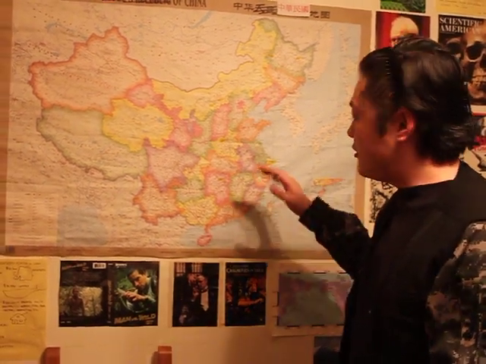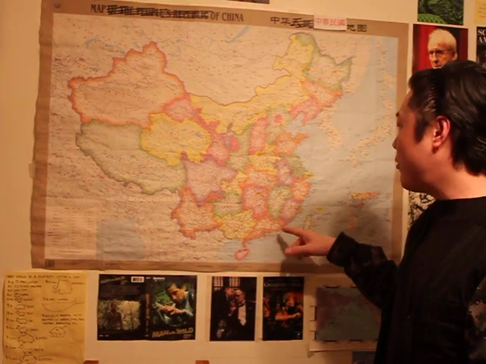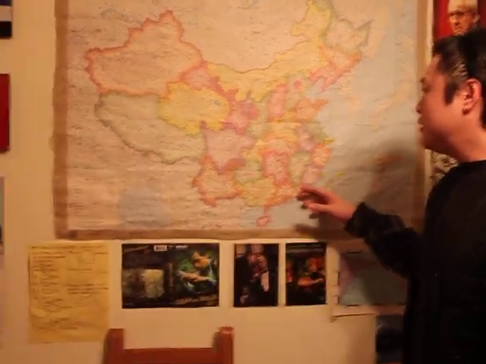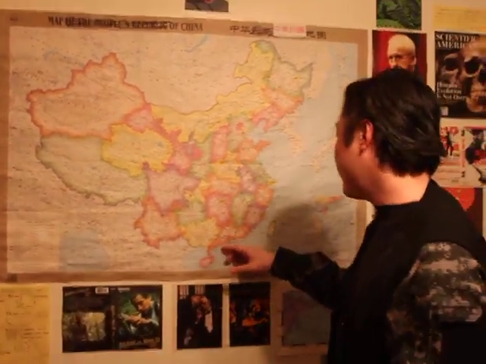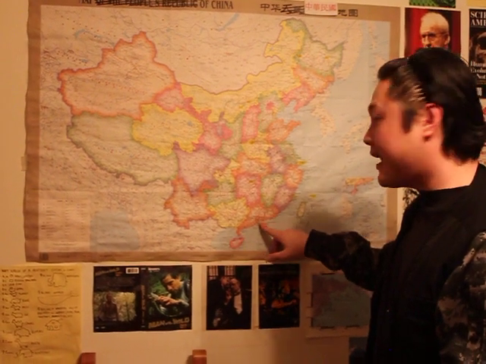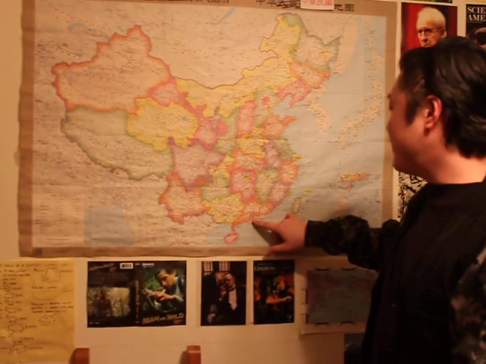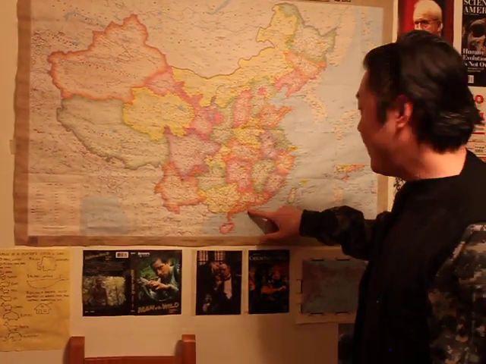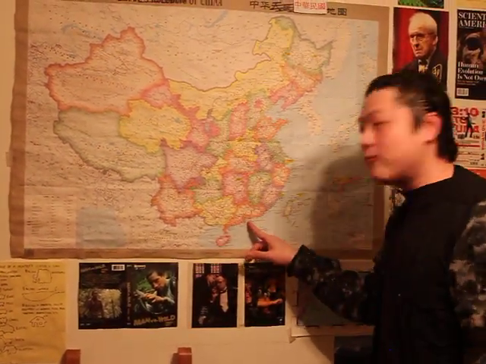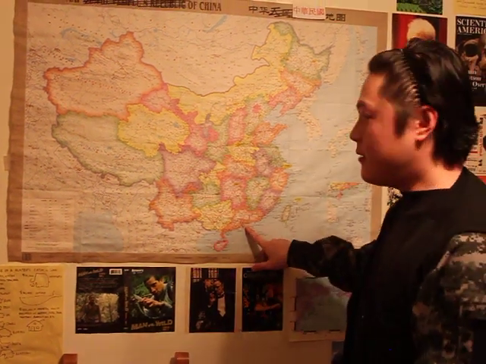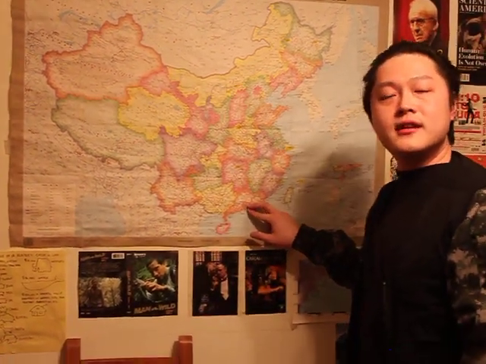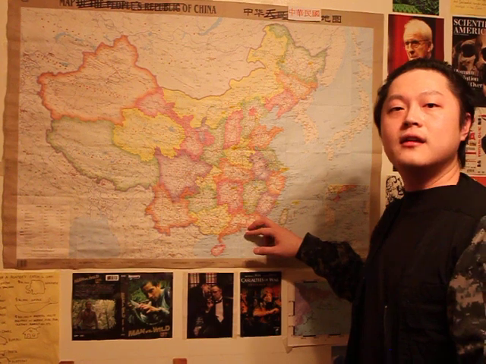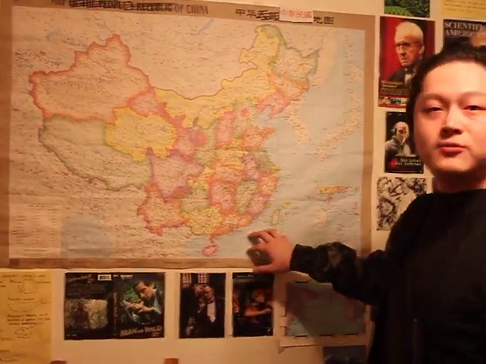There are some special areas I should point out, due to the recent history of China. We have Macau, which was colonized by the Portuguese, but now it's part of China since 1999. And of course there's Hong Kong right over here, which was colonized by the Brits since the 1840s, but got back to China in 1997. But it's still considered a special region.